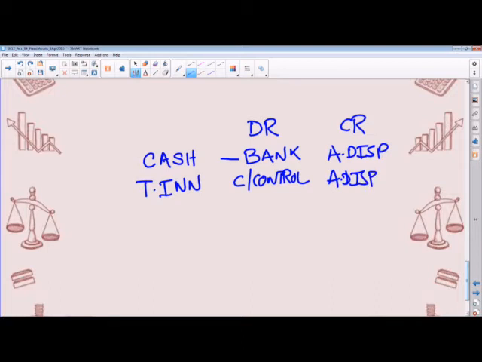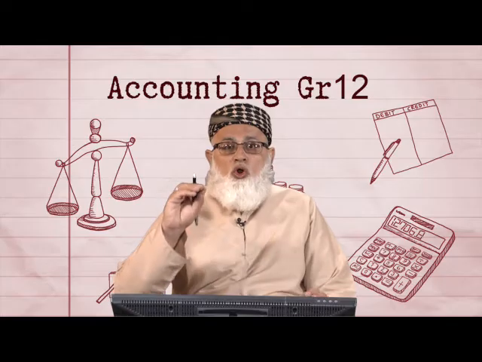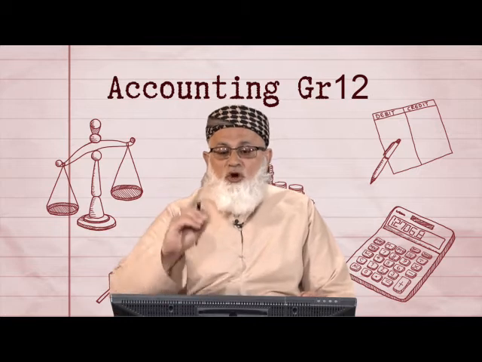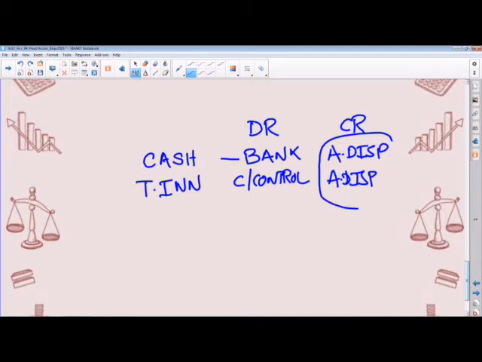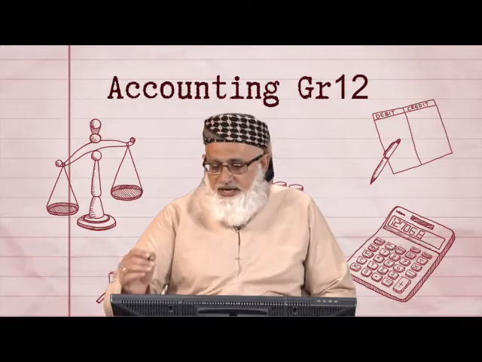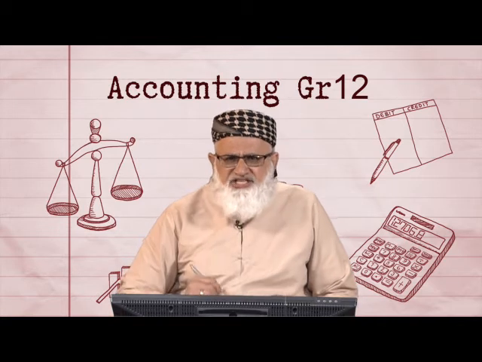So what are you noticing? It's your debit entry that keeps on changing. And your credit entry will always be in your asset disposal account. Notice that stays the same, immaterial of how you disposed of the asset. But the debit entry would depend on how you disposed of that particular asset. Okay, let's just take one more.